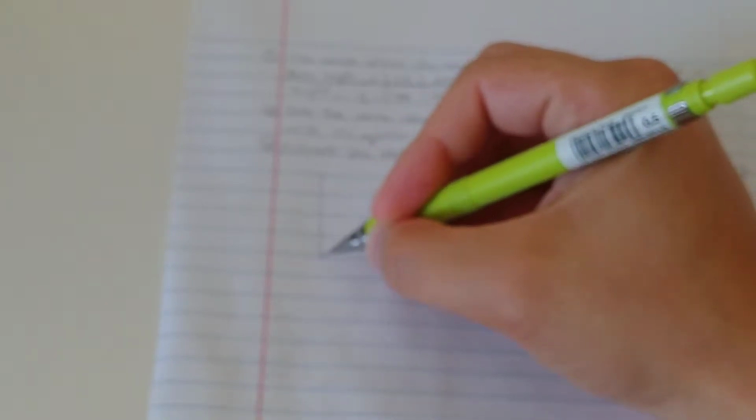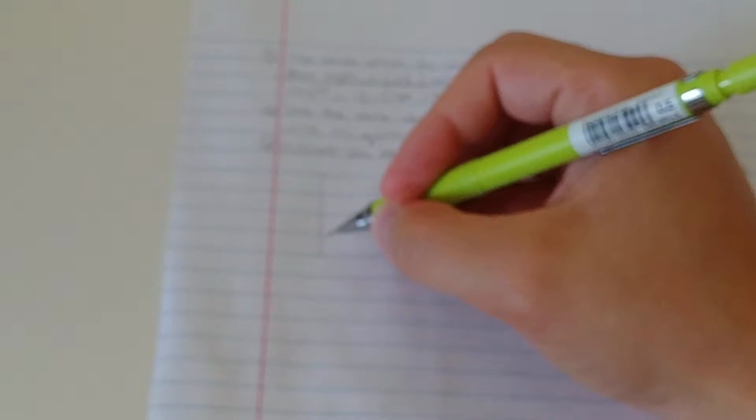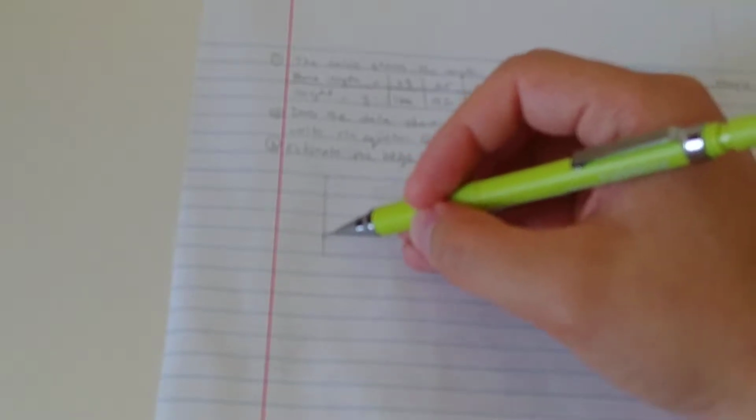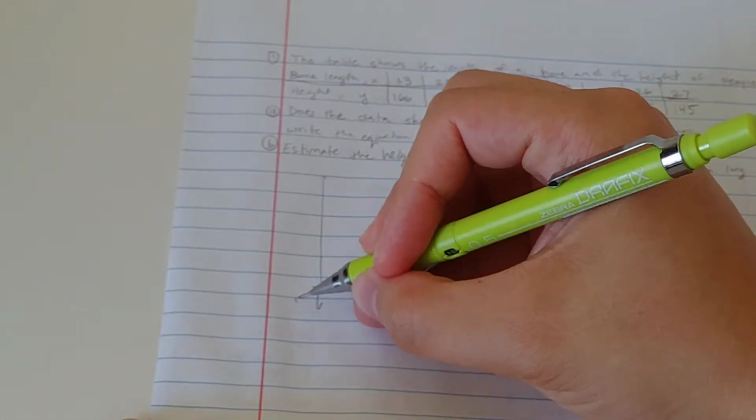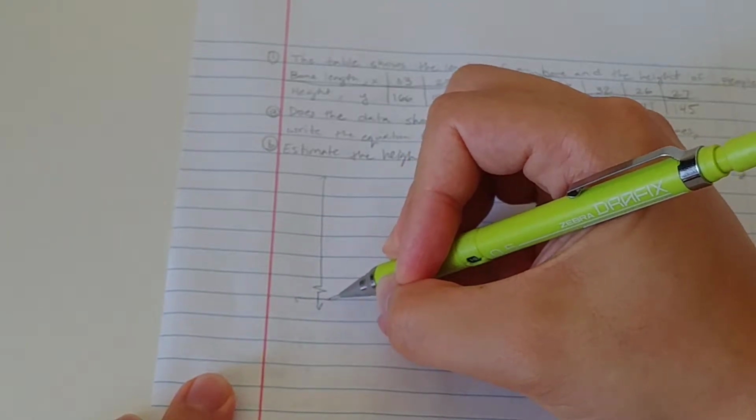Save some space. Estimate about. I need to go to at least 170. So from 130, I'm going to have about 5 markings. 1, 2, 5. All right, and then I'm going to do this little jagged part. That means it skips. Sorry for the blurriness. That means it skips. And do my x-axis.